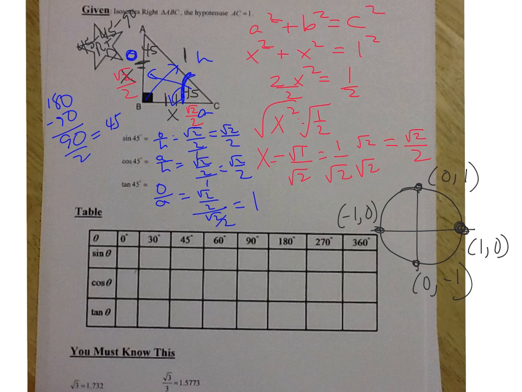So sine of 0 degrees, remember sine is the y value, cosine is the x value, so this is y, this is x, this is sine over cosine, tangent. So sine of 0 degrees is 0. Cosine is 1. Tangent is sine over cosine, that's 0 over 1, which is equal to 0. Now, of course, if you forget that, you could just plug that in your calculator. You could plug in sine of 0 degrees, you'll get 0.